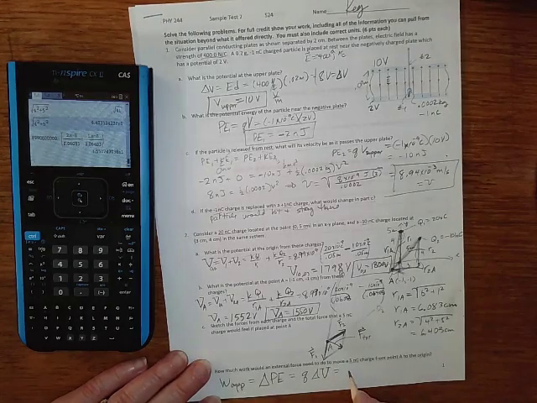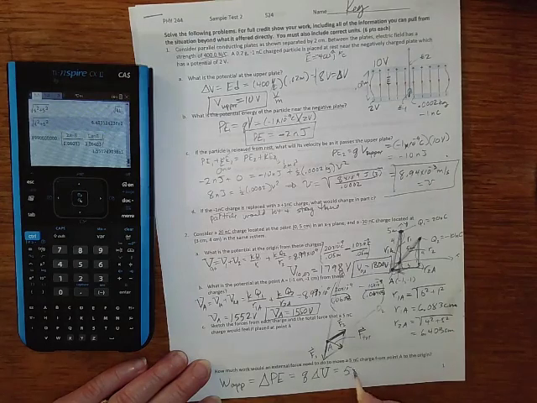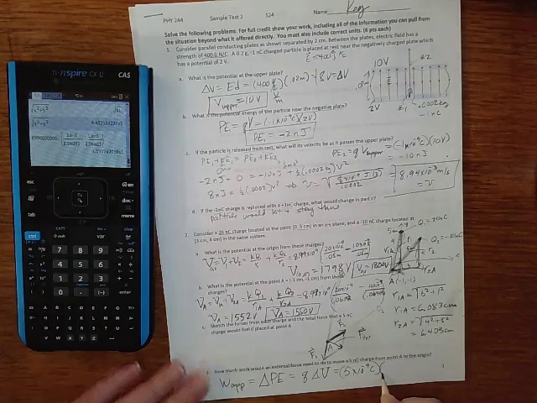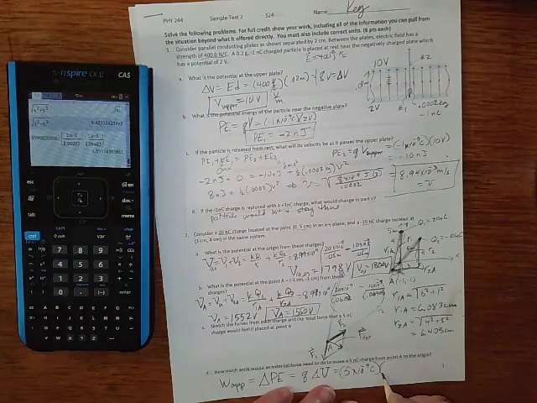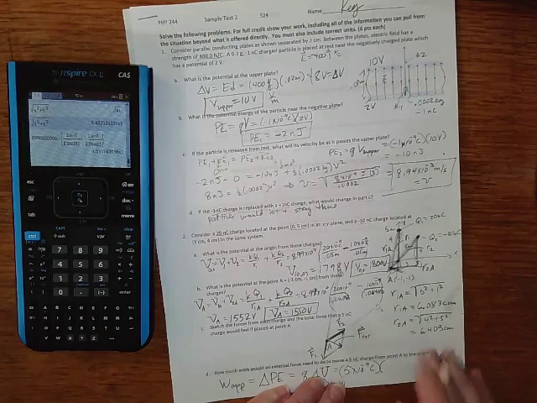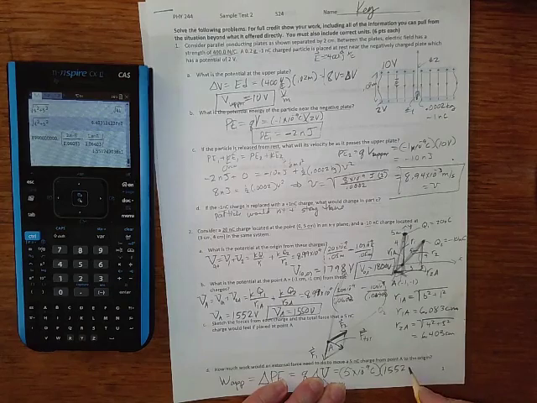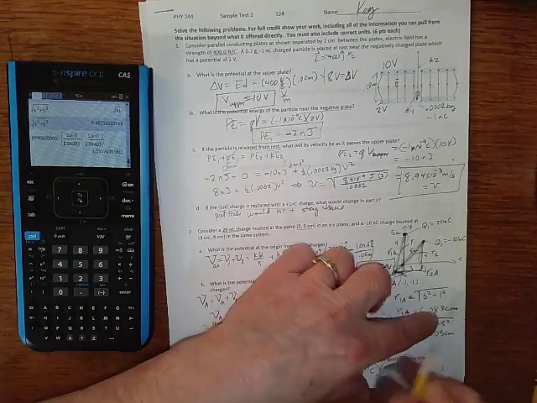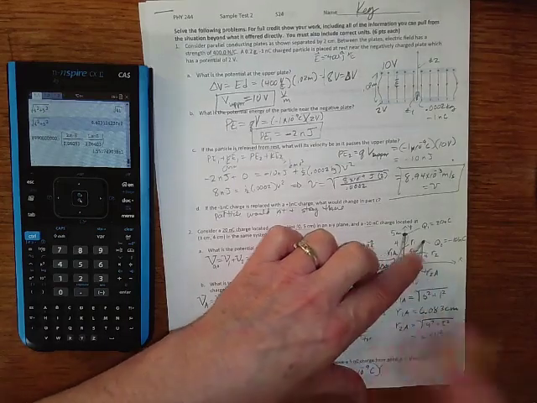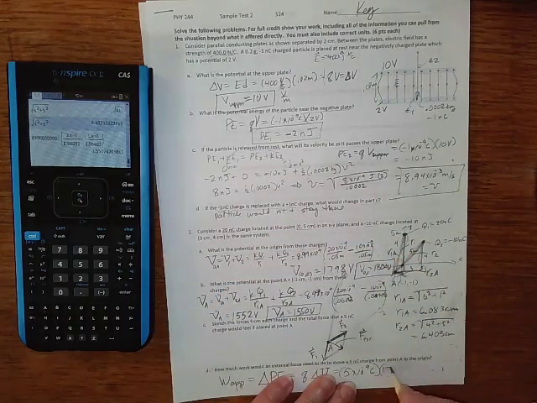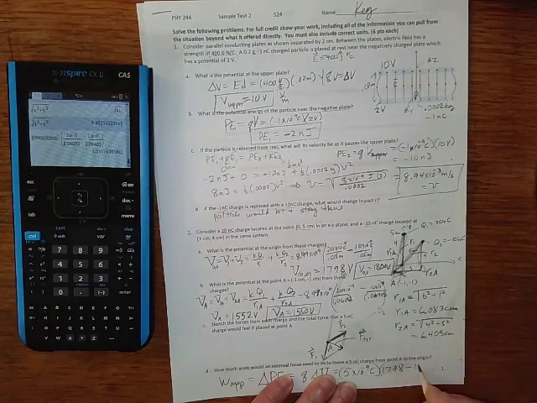And so we've got a 5 nanocoulomb charge, and our change in potential is final minus initial. The final is at the origin. We're going from A to the origin, so that's the 1798 minus the 1552. Those are volts.